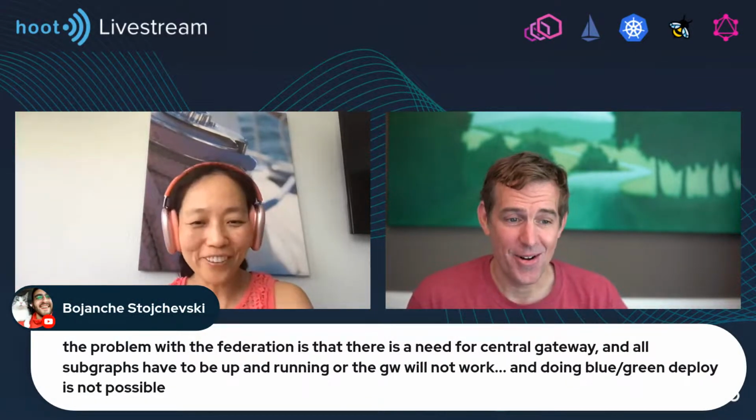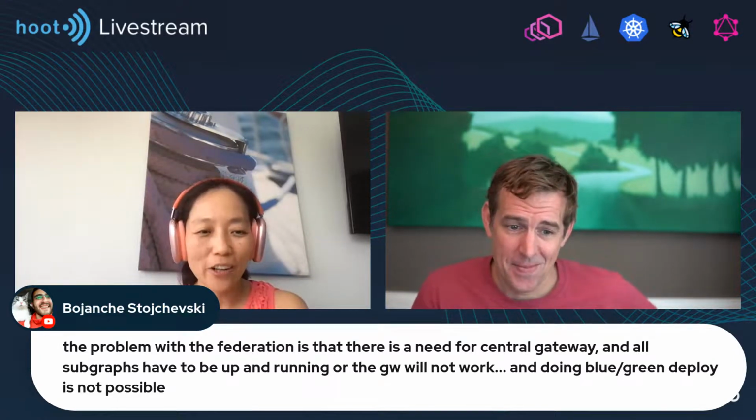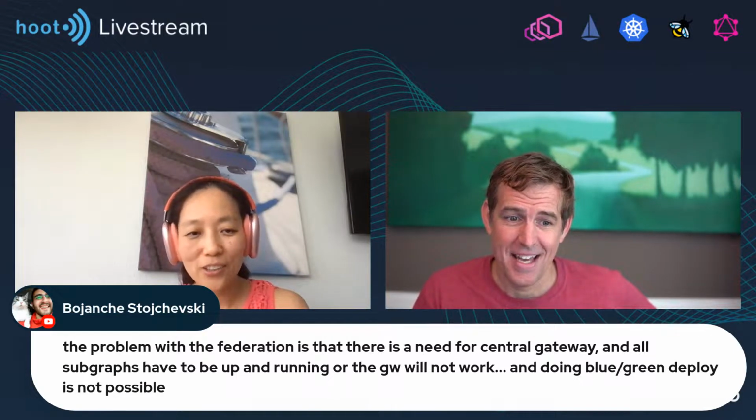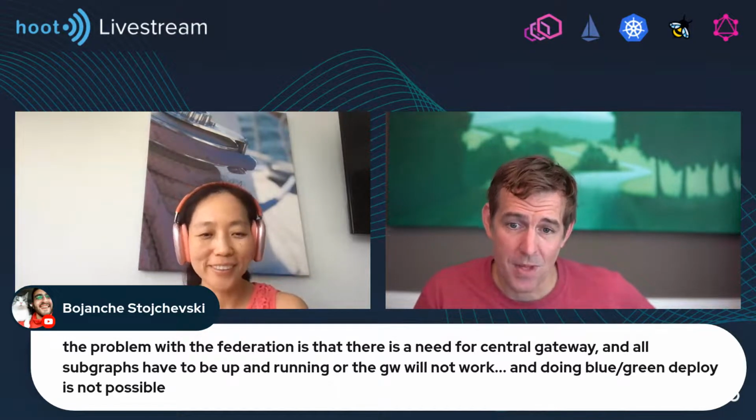The problem with federation is that there's a need for a central gateway, and all subgraphs have to be up and running or the gateway would not work. And doing blue-green deploy is not possible.